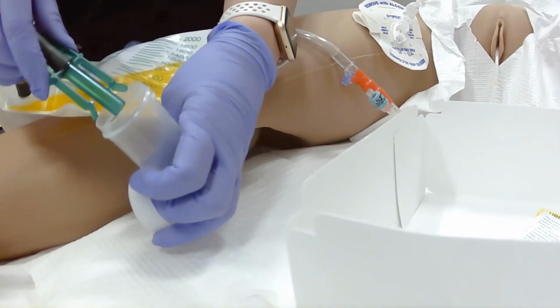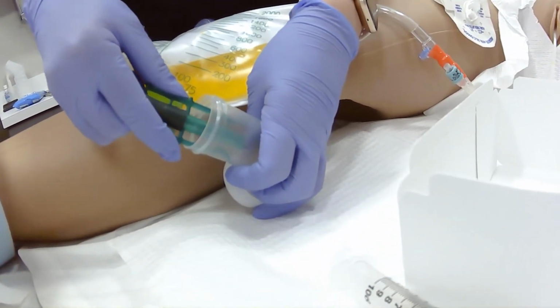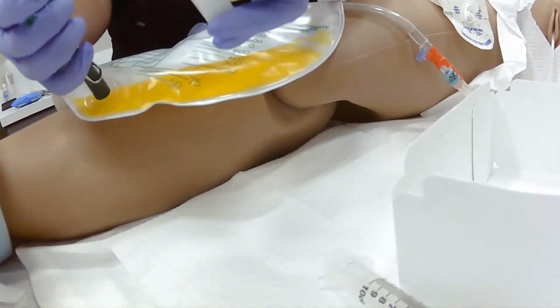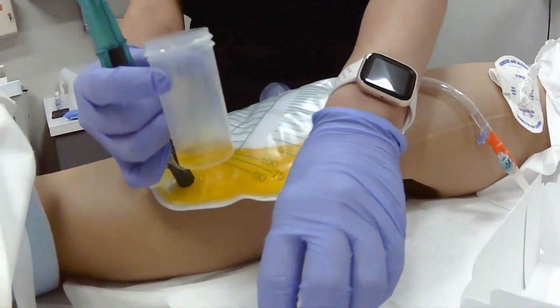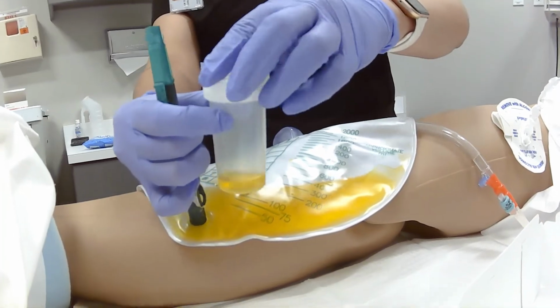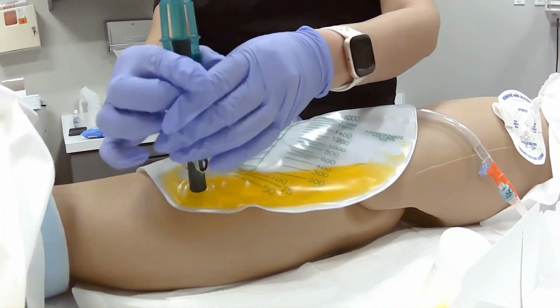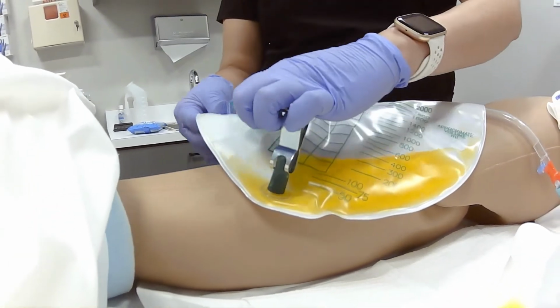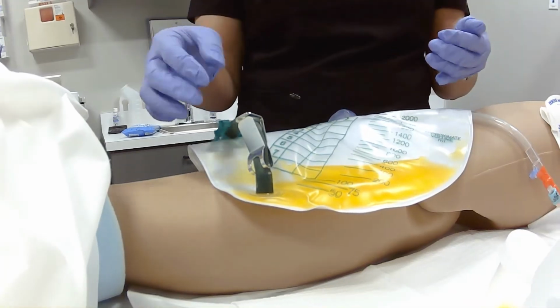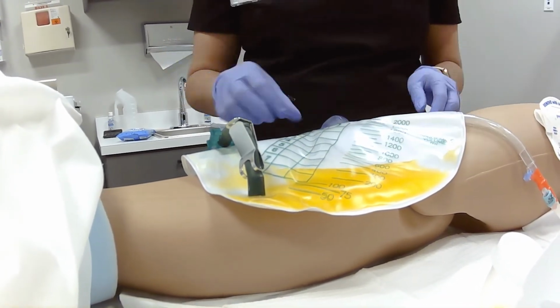And so we would carefully collect that urine specimen as the bag is hanging from the side of the bed, okay? We would make sure that it's filled up a little bit more, and then we would label it with the patient's information and send it to the lab. So that's one way to collect the urine specimen for the initial insertion.